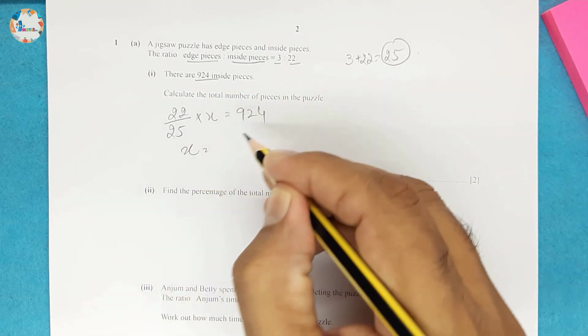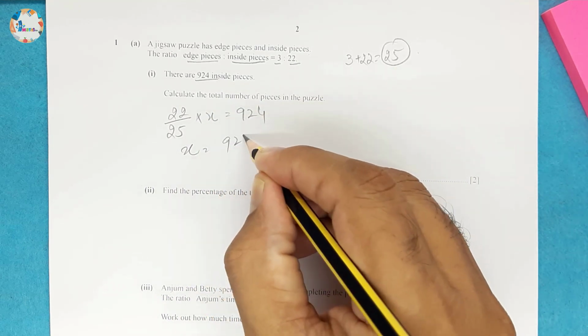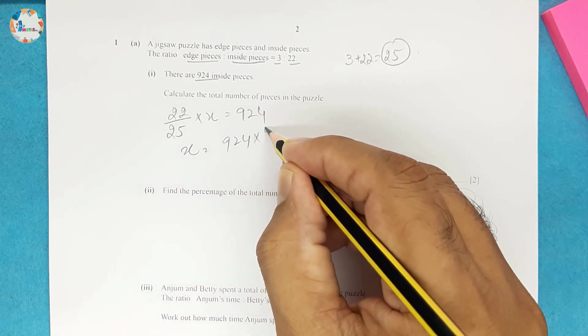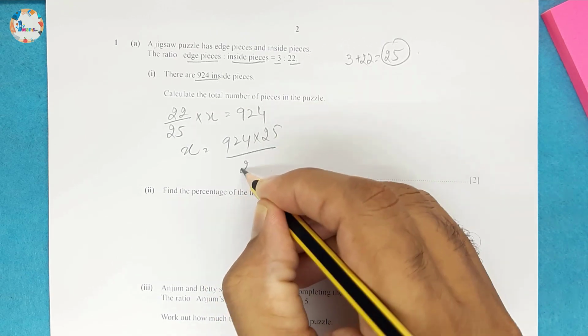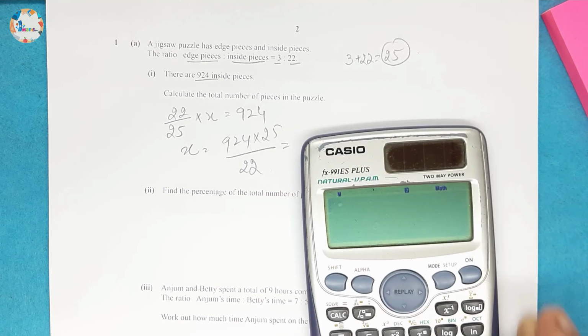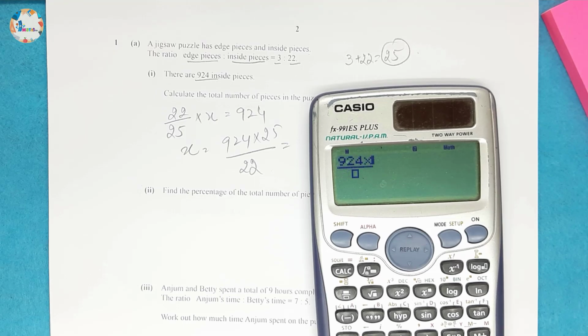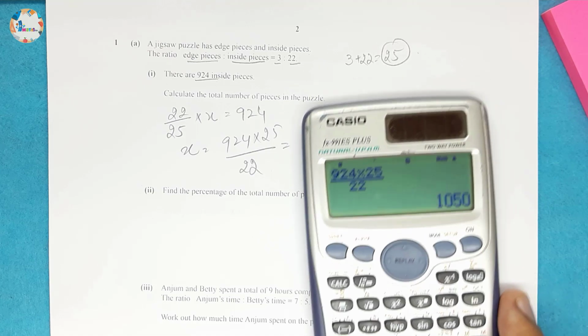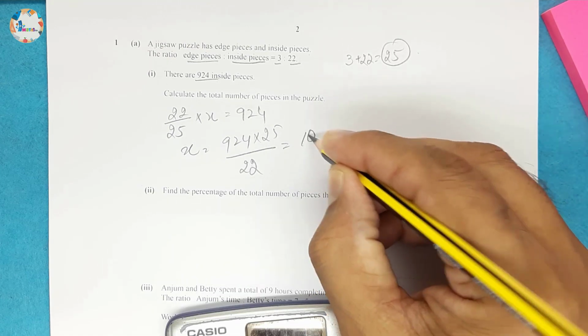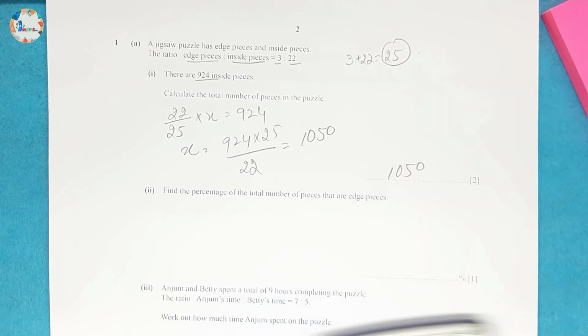Now x can be found by shifting to the other side, so x will be equal to 924 times 25 divided by 22. We can check this calculation: 924 times 25 divided by 22 results in 1050. So 1050 will be our answer for part 1.